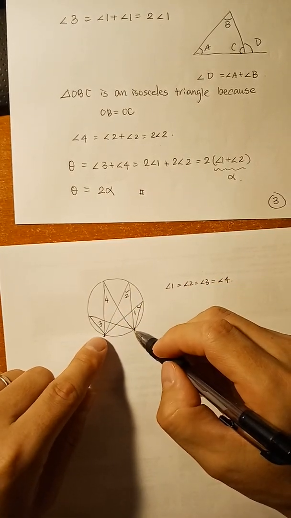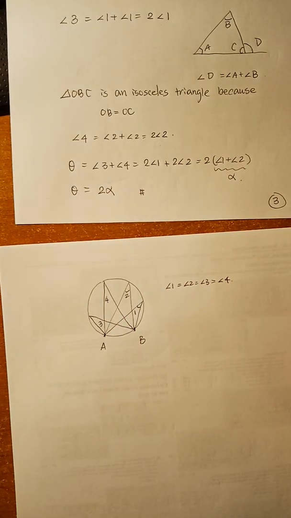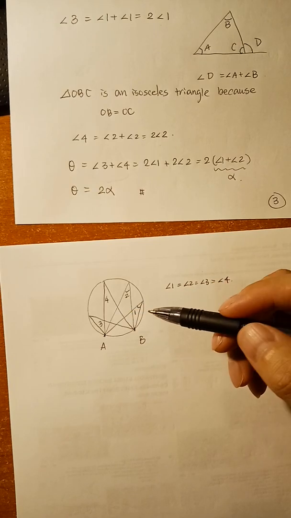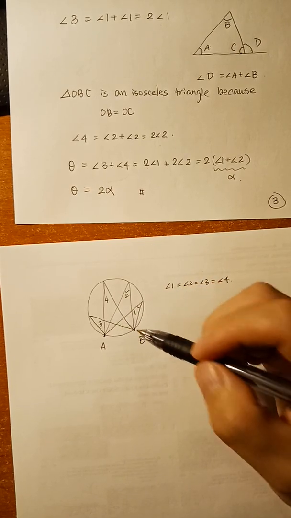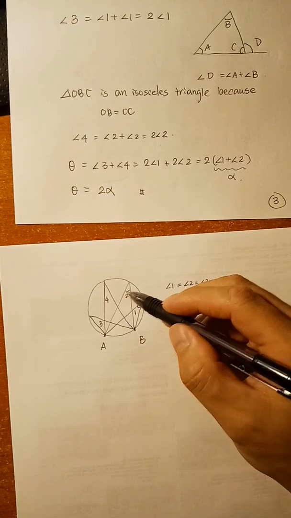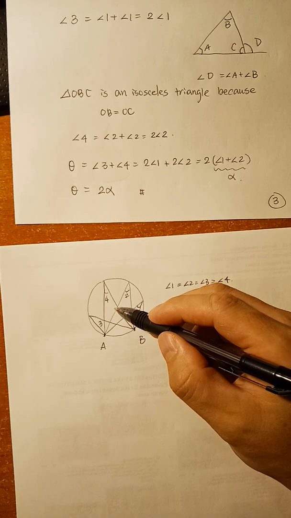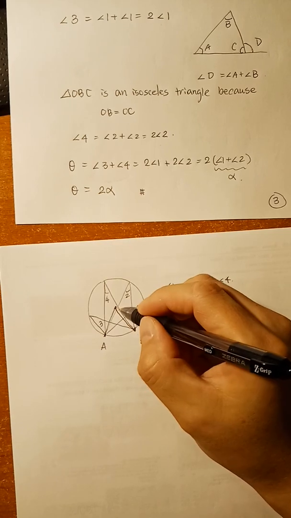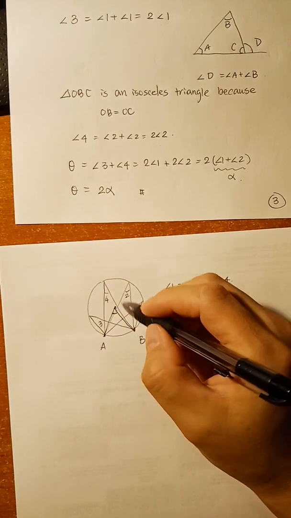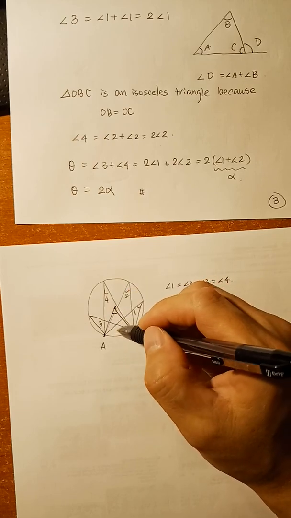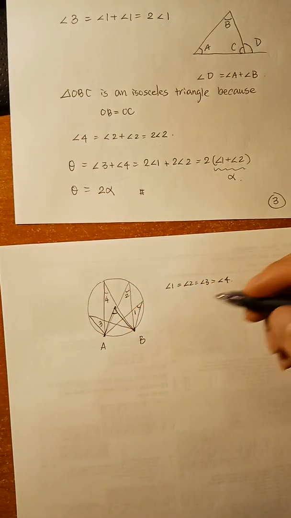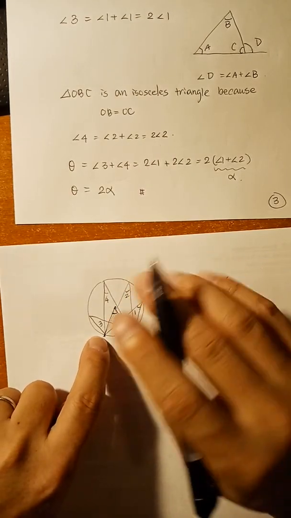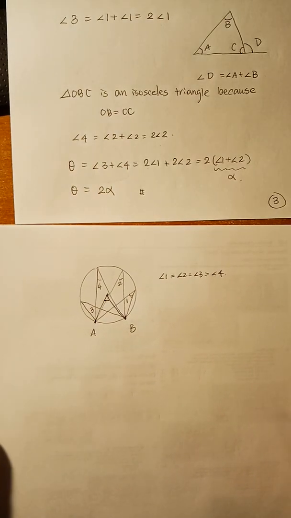Once you fix this arc, the facing inscribed angle will be constant. Why? Because they are all half of the central angle. This inscribed angle is not unique, but the central angle is unique. The central angle is always double of them. This is the central angle, fixed. It's twice of 1, twice of 2, twice of 3, and twice of angle 4. So angles 1, 2, 3, 4 are always the same. Once you fix this arc and form the inscribed angle, you cannot get a different angle, just the one angle.